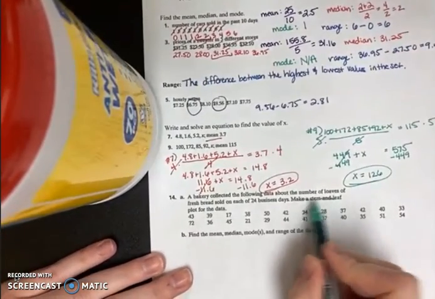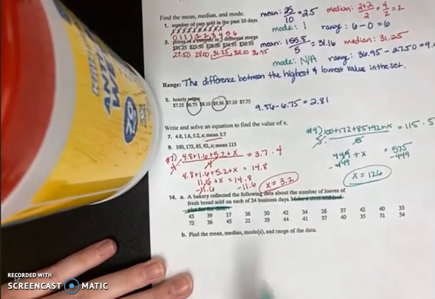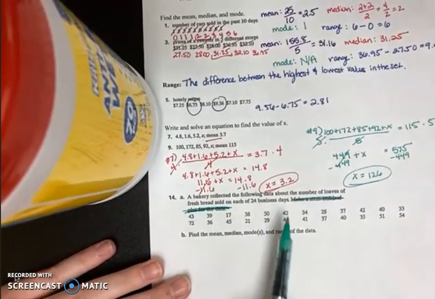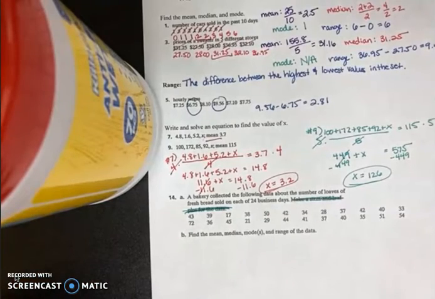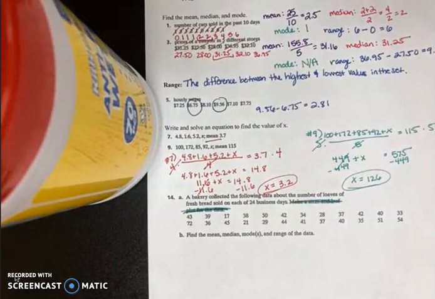I want you to cross off these directions right here. It says a bakery collected the following data about the number of loaves of fresh bread sold on each of the 24 business days. I'd like for you to pause the video and find the mean, median, and mode and the range of the data. Hit play when you're ready to check.